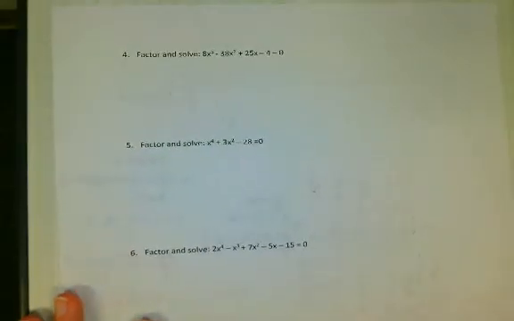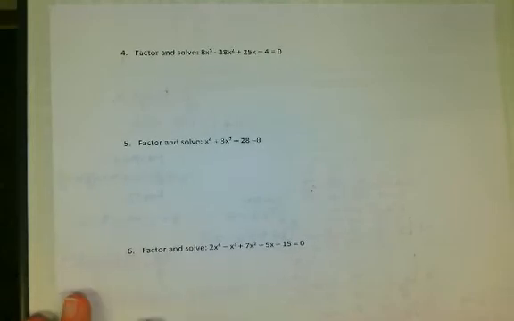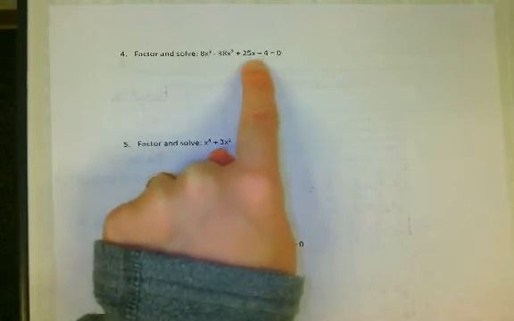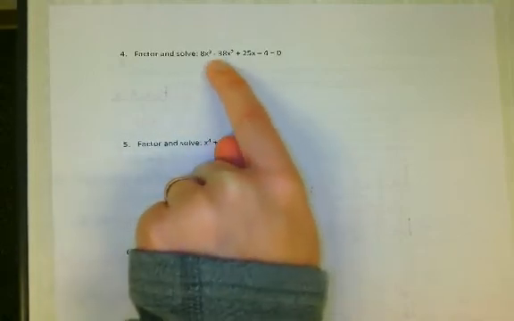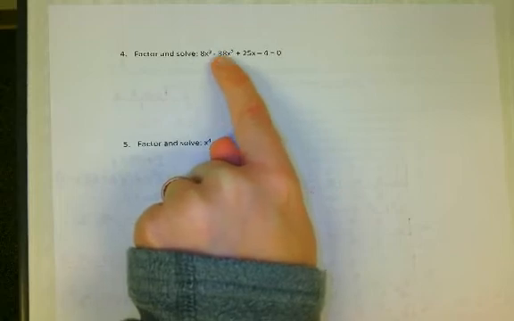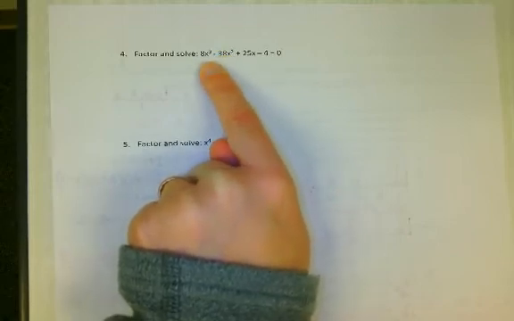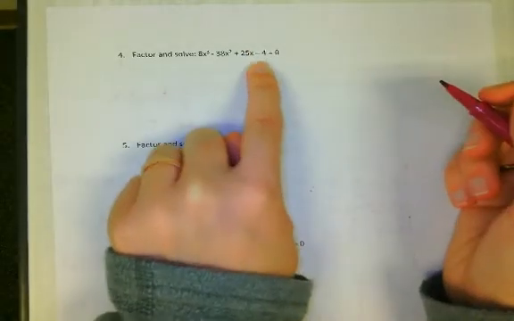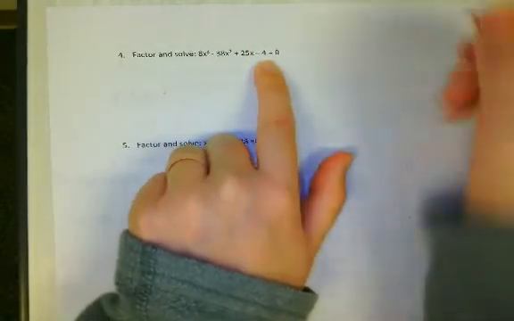4 says factor and solve. So one option is that with 4 terms, sure, you could try to factor by grouping, but I can already tell there's no way I'm going to be getting the same first and last term here. So let's list our possibilities.